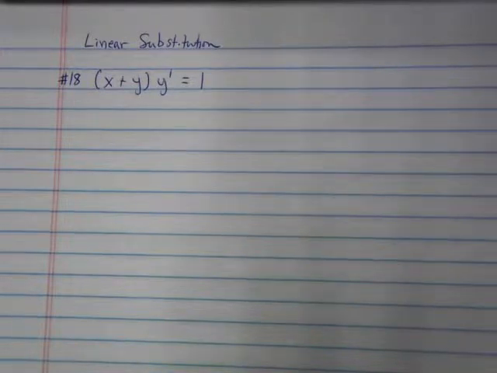y prime equals 1 would be homogeneous. More importantly, it would be separable, because you could just write dy equals dx, so that would be the easy way to solve that one. But it is homogeneous also. All right, so it's not homogeneous.